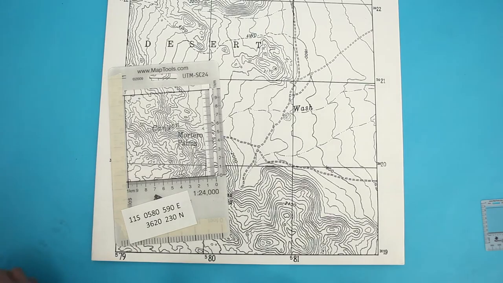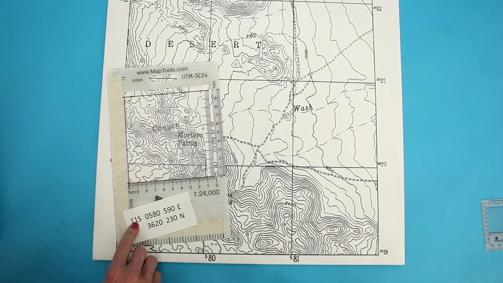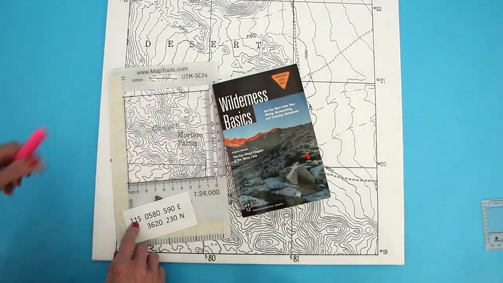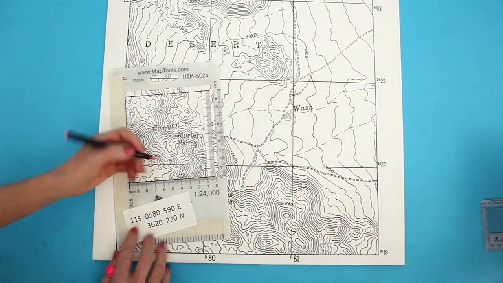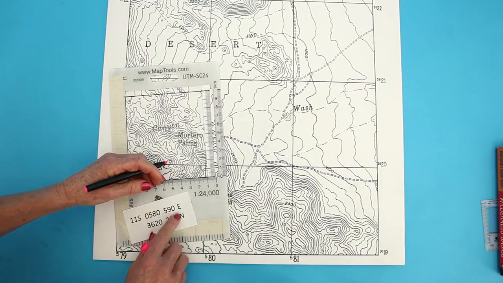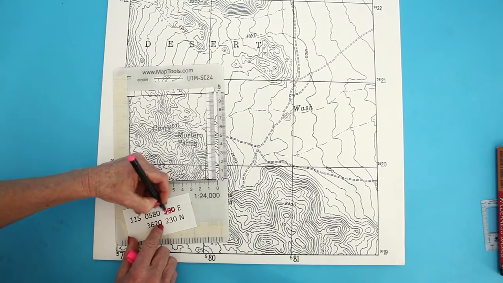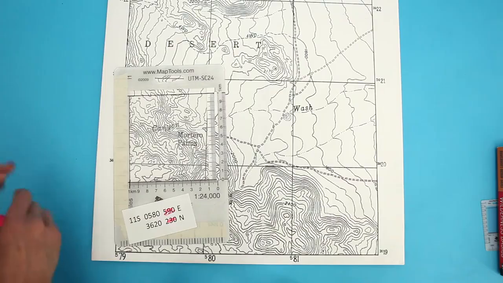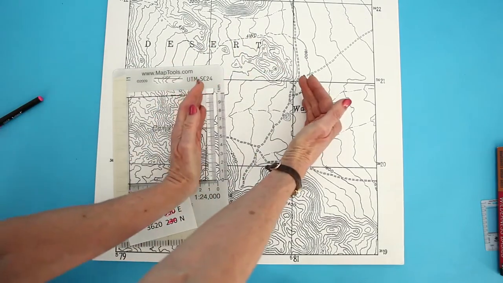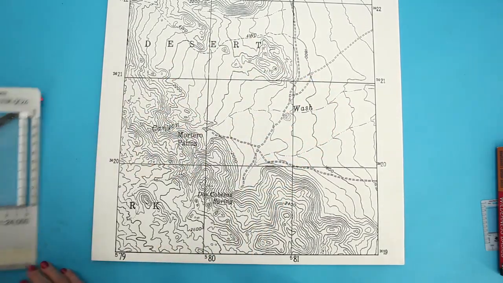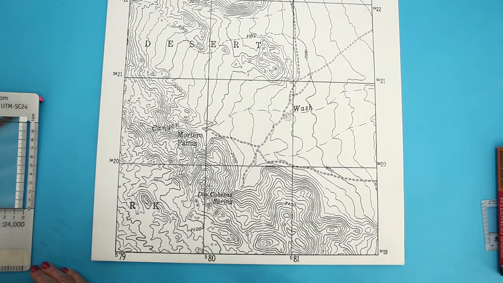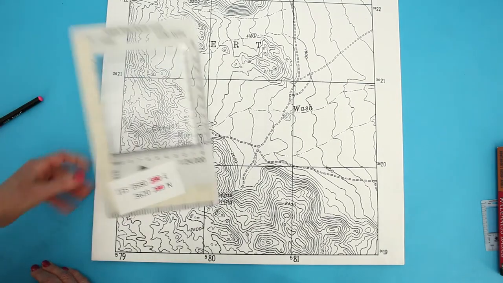All right, let's find this address on the topo map. 11S? That means it's in Southern California. Your textbook covers this more. These last three numbers on each line are the location inside one of these 1 kilometer squares. But which square is it? That's where we start. We find that square on the map.